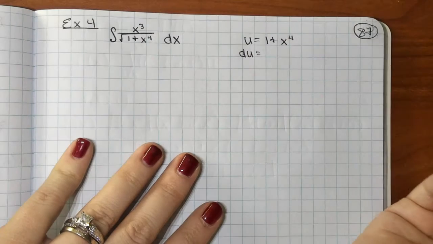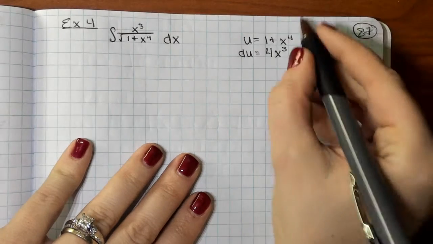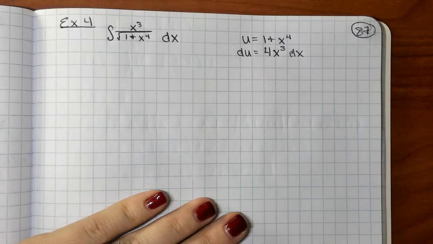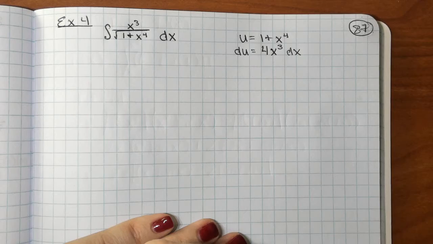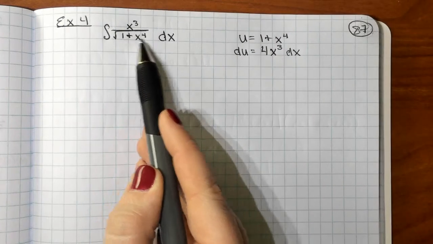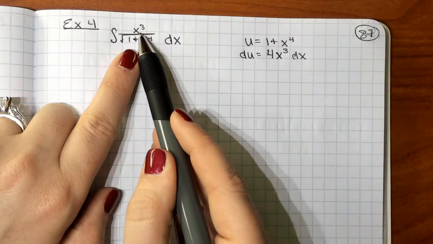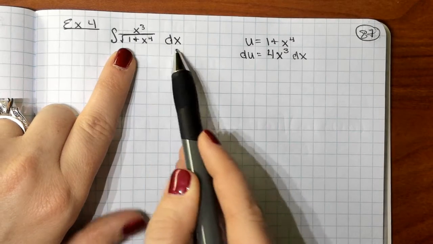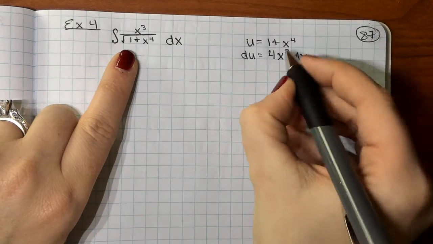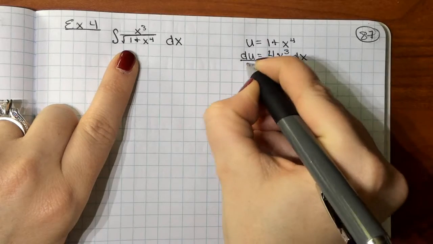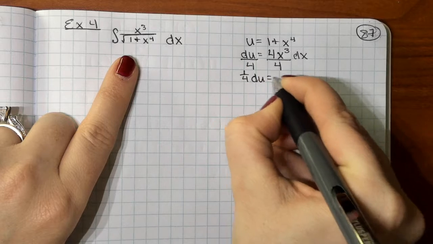Not x cubed. 4x cubed. We're just taking a derivative. 4x cubed dx. Okay. So hopefully you guys are seeing something kind of nice here. I'm going to take care of this 1 plus x to the 4th with what? With u. However, what's hanging out up here? X cubed. What else is also hanging out with it? dx. Divide by 4. So all I need to do is divide by 4, and then I can take out x cubed and dx and replace it with 1/4 du equals x cubed dx.